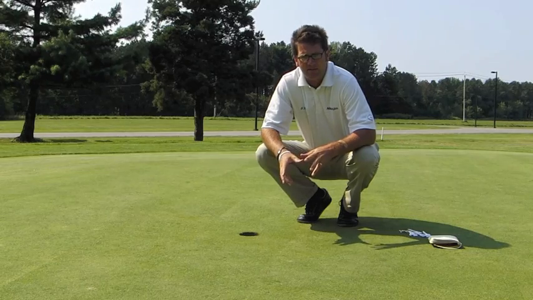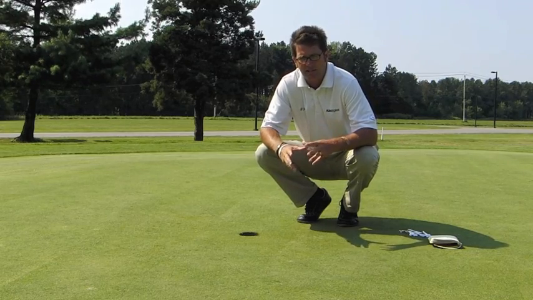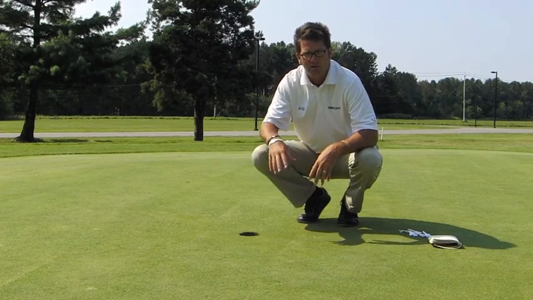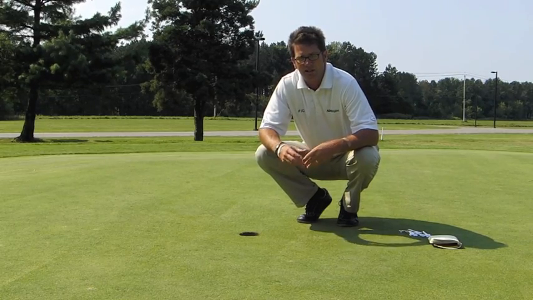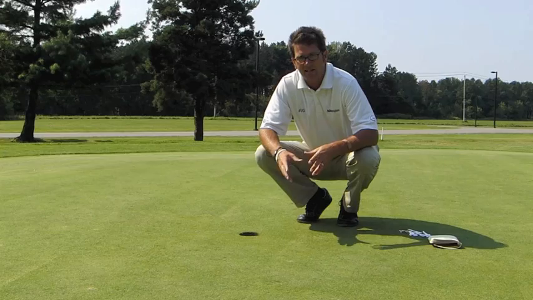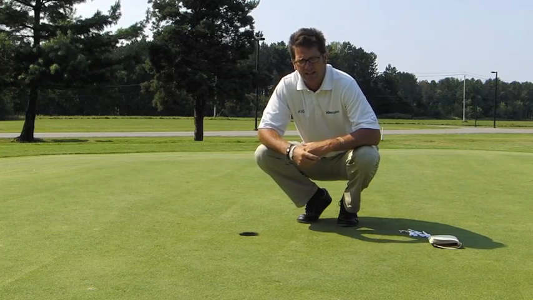Now a lot of people have heard about AimPoint and they think it's just about, how do I choose the right target and things like that. Well, I'm here today to show you how you can use it in a way that's beyond that. It's more than that. AimPoint is much more than that.